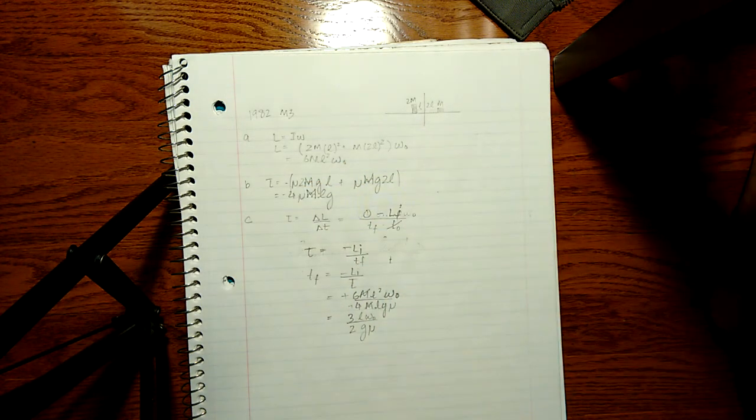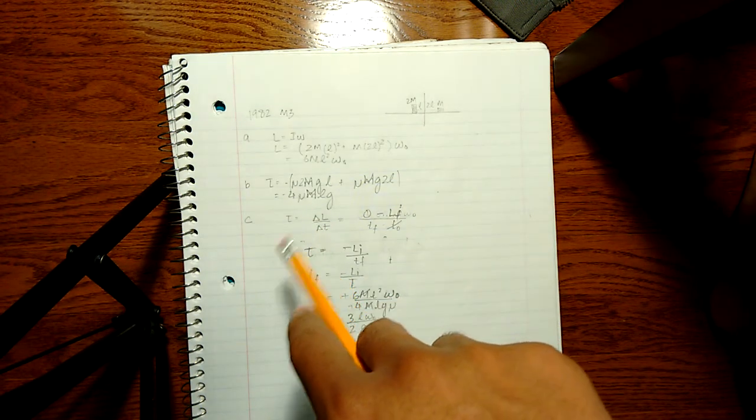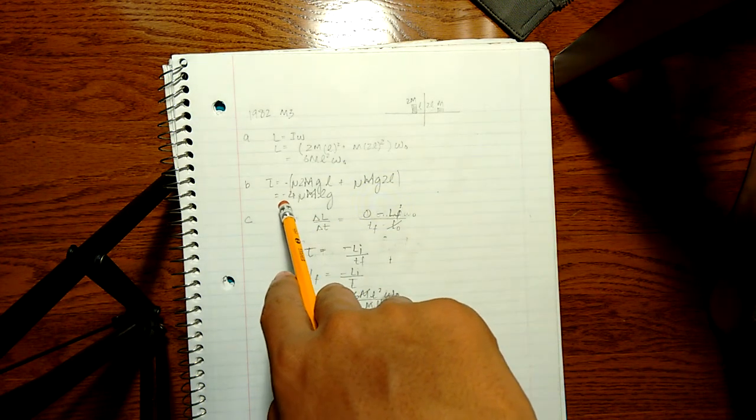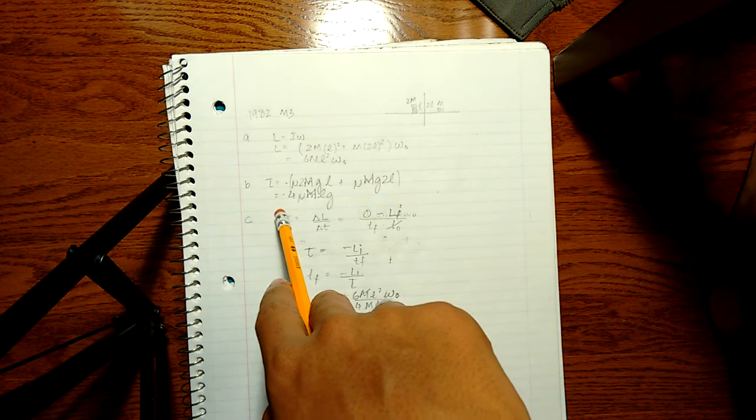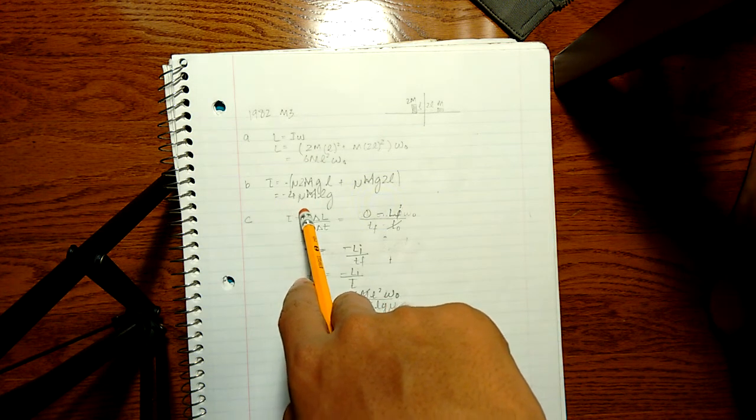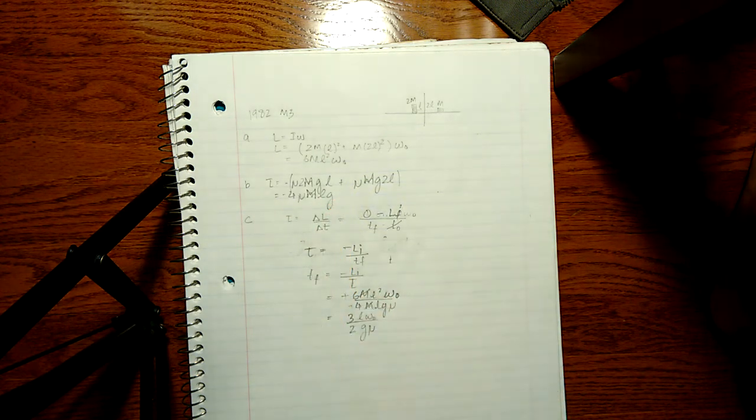Okay, now once you solve this equation, you get that the sum of the frictional torque on the system is negative 4 μmlg.